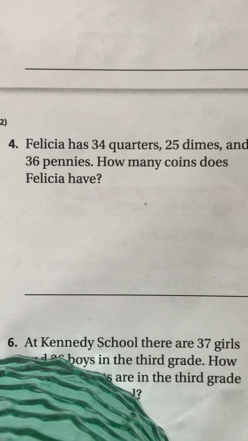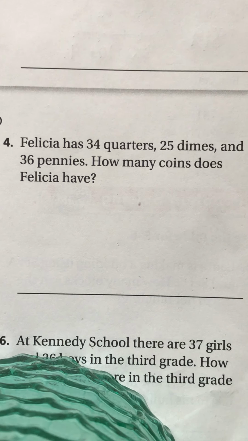Okay, my friends, I'm only going to probably do one more problem with you, and I want to do number 4. So please look at number 4 on the back. Now, if you didn't finish number 1, pause the video and then come back. It says Felicia has 34 quarters, 25 dimes, and 36 pennies. How many coins does she have?